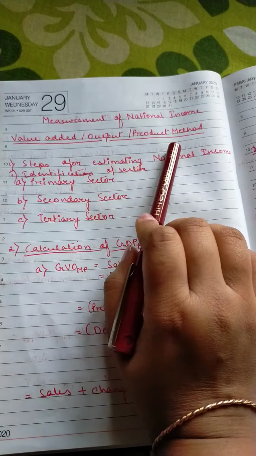Now comes the second step, the calculation of GDPMP or GVAMP, gross value added at market price. If the question gives you only value added, you will consider that value added as gross and at market price. So to find GVAMP, we first find GVOMP.